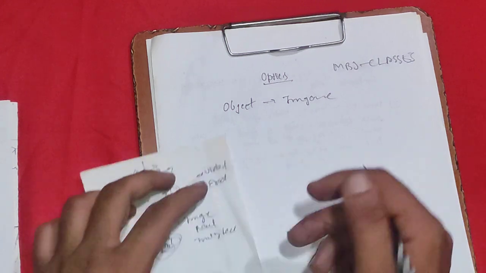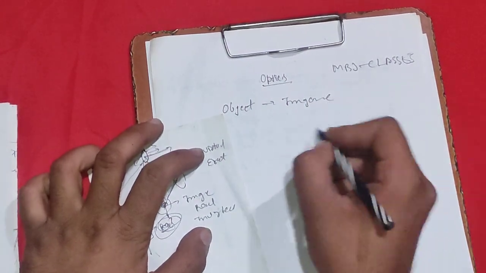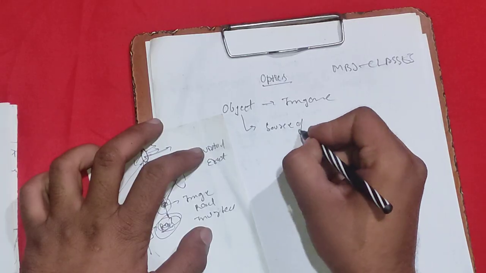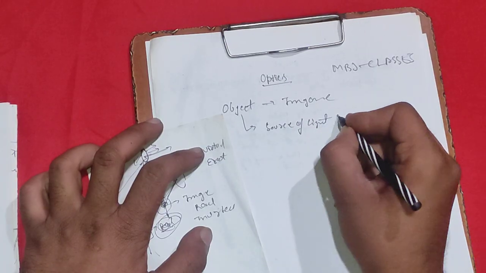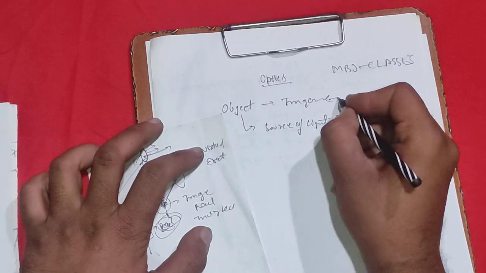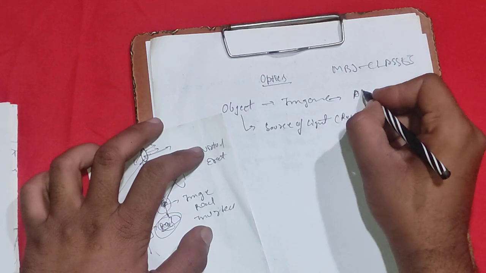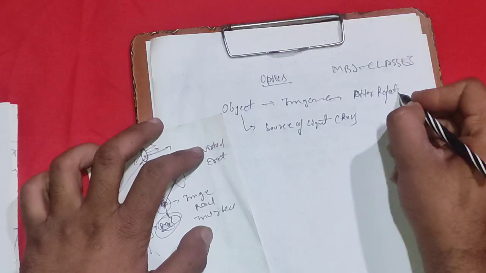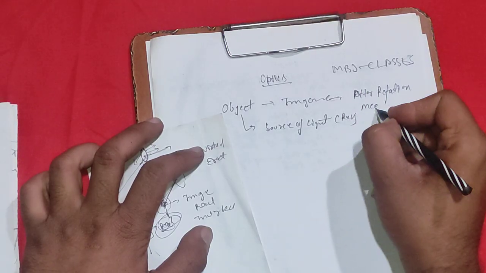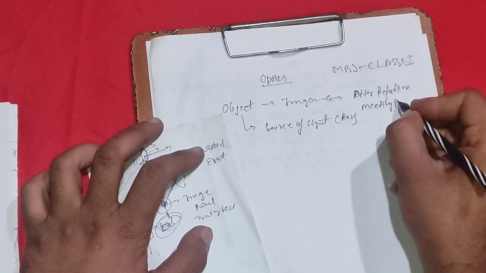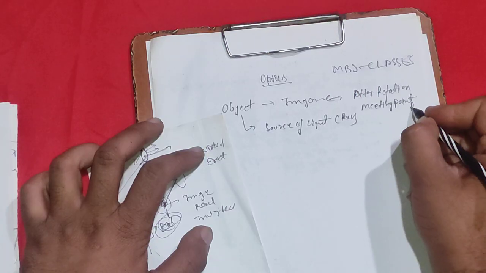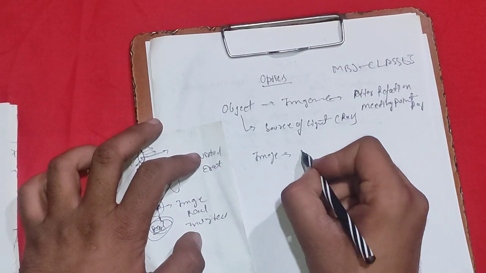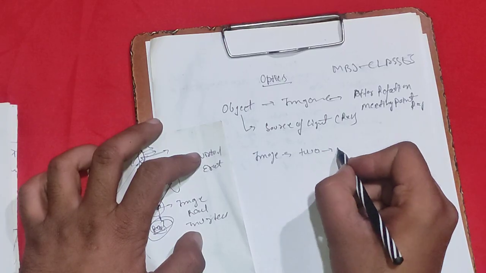So there are the object and the image. Basically the object is the source of light or rays, and the image is the meeting point of rays after reflection. There are two types of image.